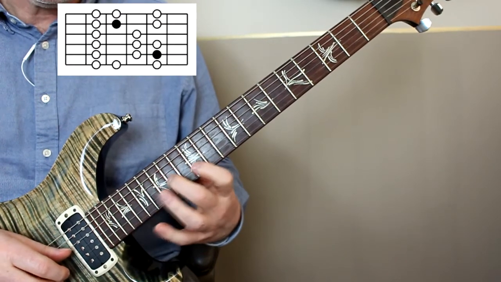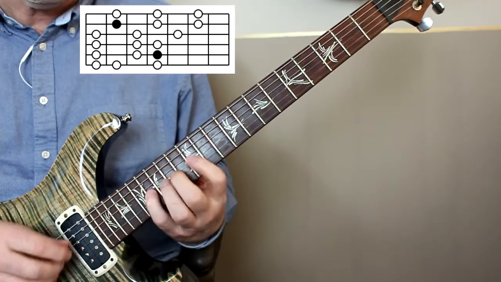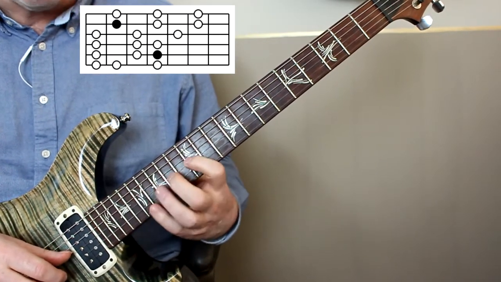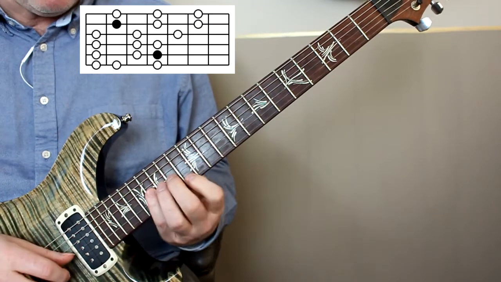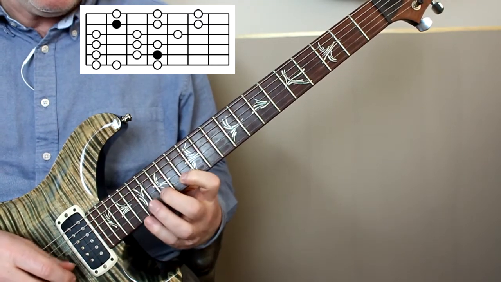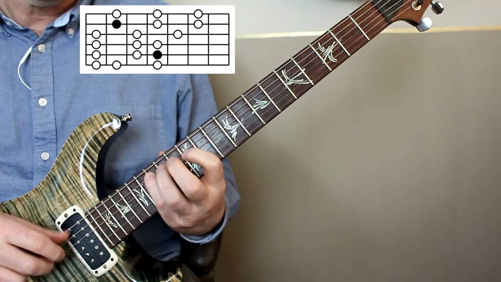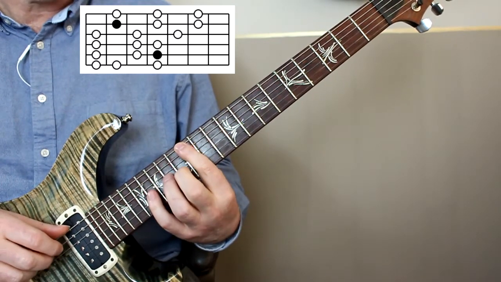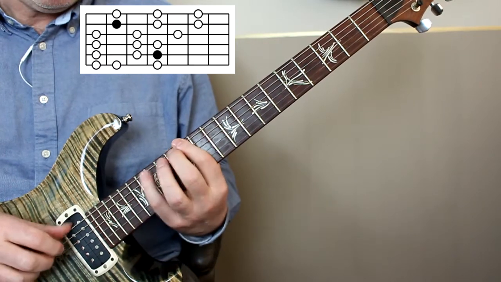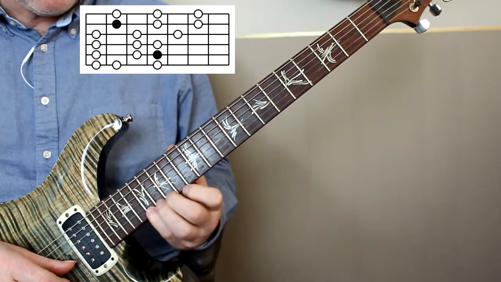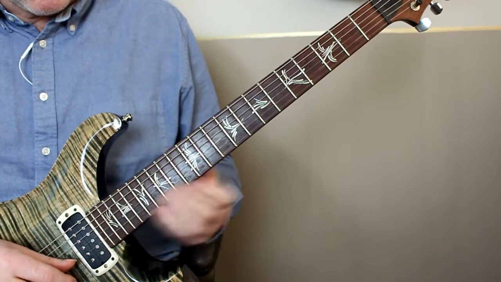2 notes on that G string, so let's make a 3rd note and turn it into that bridging shape. Now it's going between the G and the B string, so we need that 1 fret offset, but otherwise it's just the same as before. Okay. So that's that position.